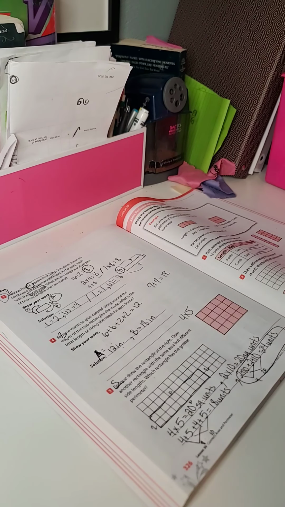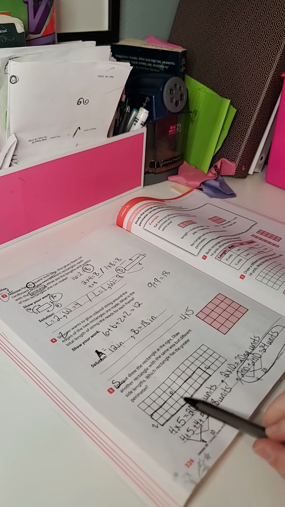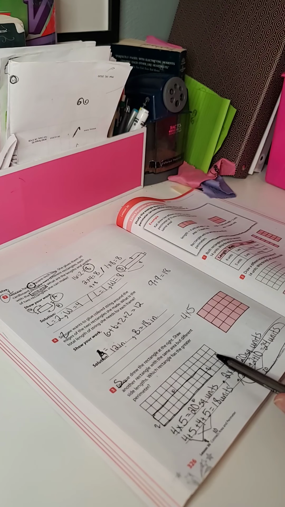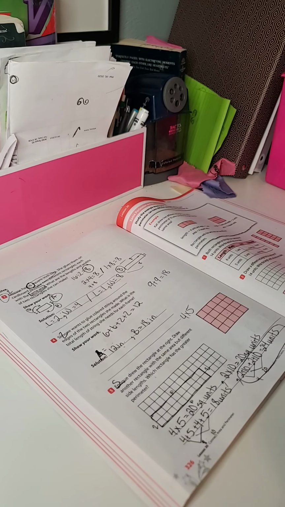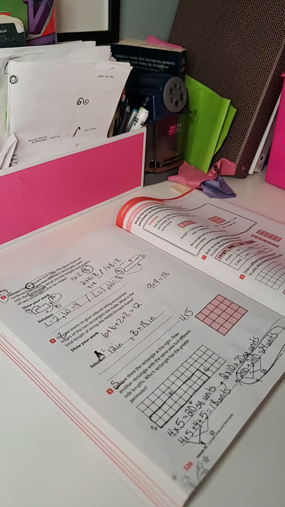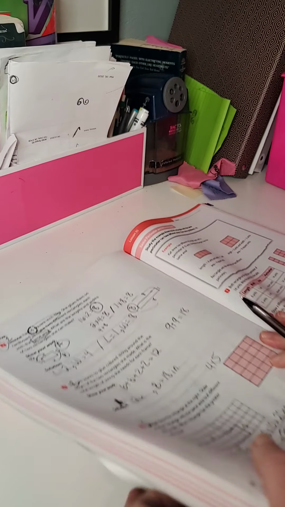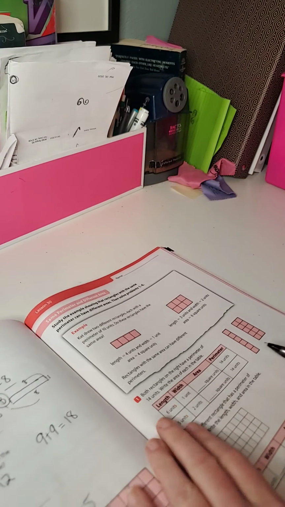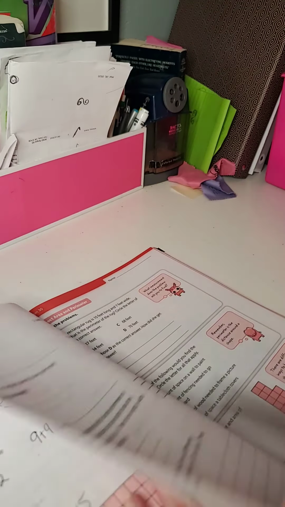Again, every time we do this, it's the ones that are longer and stretched out that have a greater perimeter. The more compact or scrunched in have less. Okay, let's move on. We're getting there, friends. Getting there.